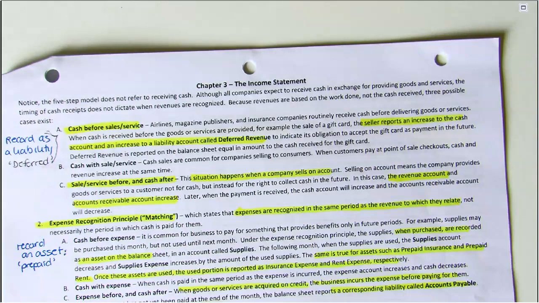Now, lots of businesses collect money before they deliver goods or services. Magazine companies sell subscriptions and request payment ahead of time. Airline flights are paid for ahead of time. Sporting events such as Buffalo Bills games or Sabres games. Even gift cards. Now, when you eventually deliver the goods or services, then we will record a revenue. We will take the amount out of the deferred revenue and put it into regular service revenue or sales revenue.